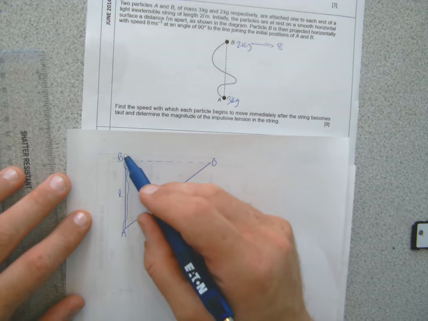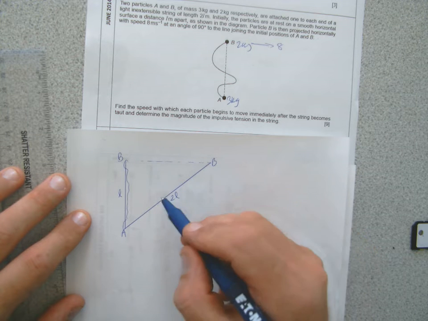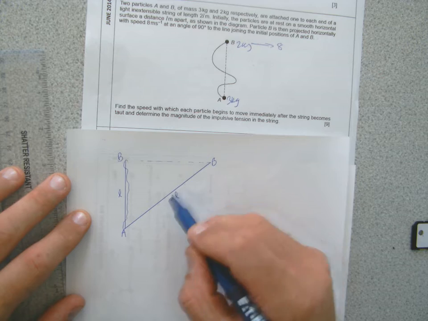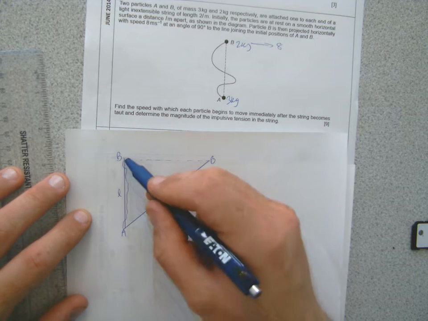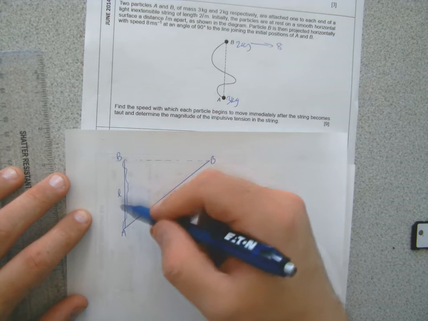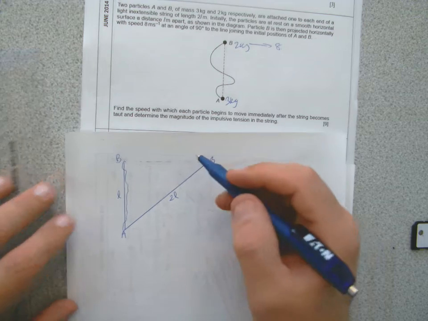Remember, it will become taut when A and B are joined up like that, when the length is 2L. So it's loose at the moment, but it's projected this way, and it's going to become taut when the length of it is 2L. But don't forget, this distance here is still going to be L between B and A. I don't want to call it vertical because we're looking down on it, but this sort of distance here is always going to be L because it's been projected this way with speed 8.